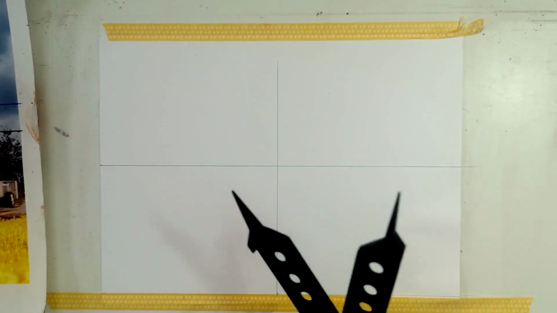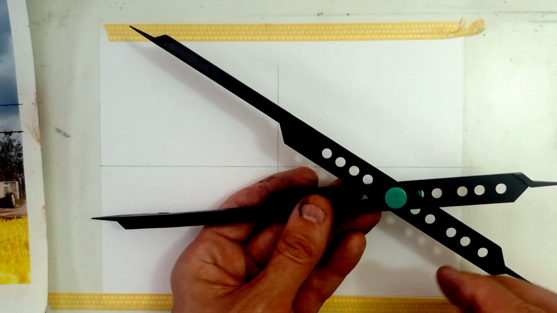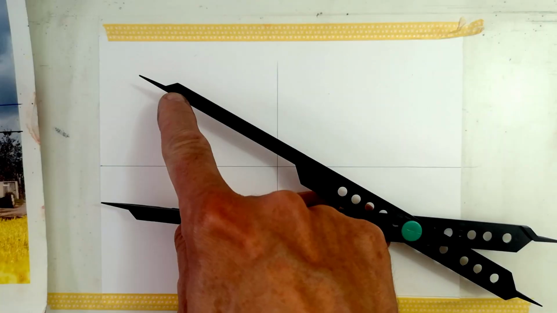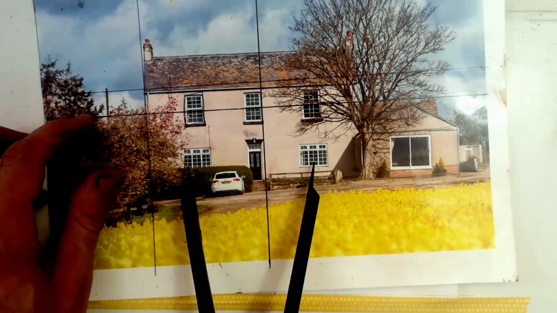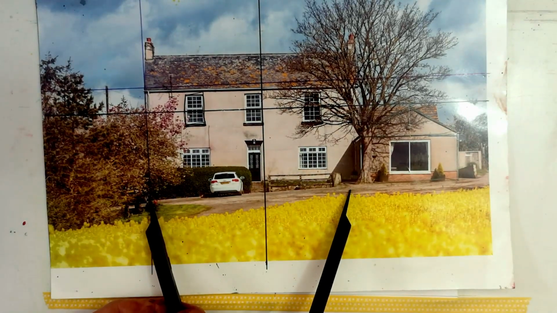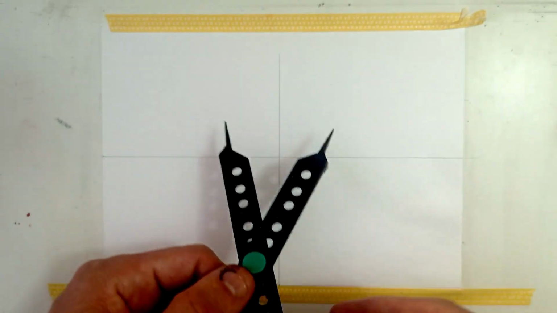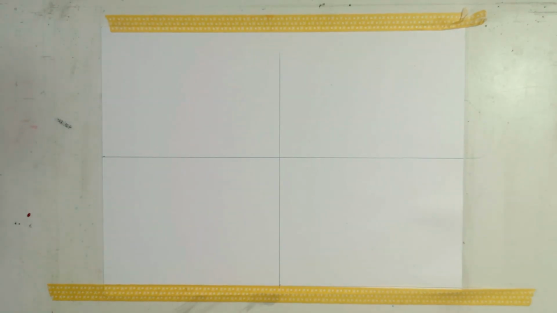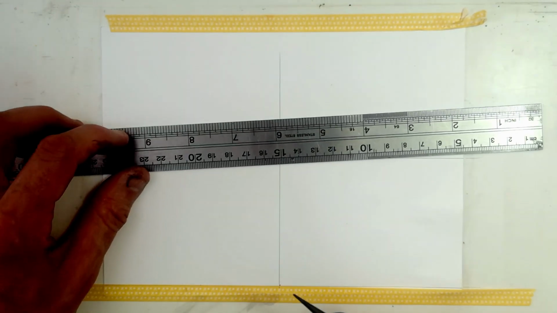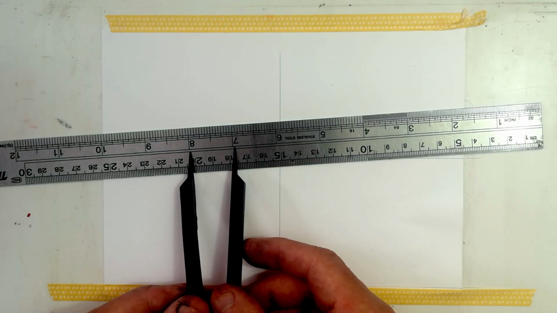So what we need to do here is scale down. We use this end to do the measurements on the source, the source paper, the photograph, and then to transfer it onto our paper you use the other end. So for example, if you've got a ruler, say it's 1 square inch. There you go, there's 1 square inch.